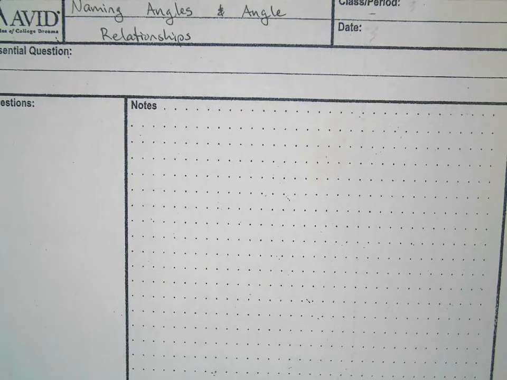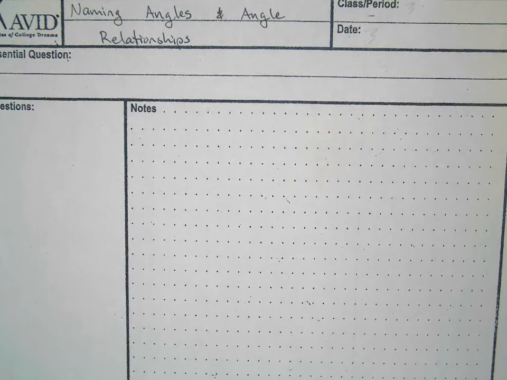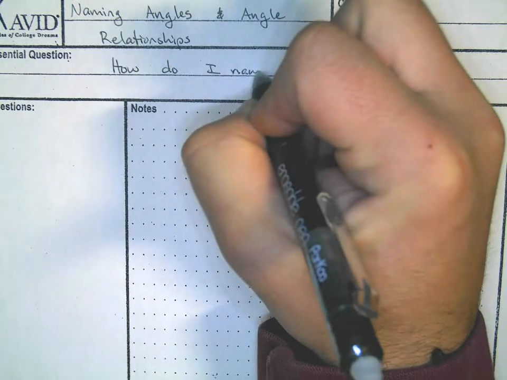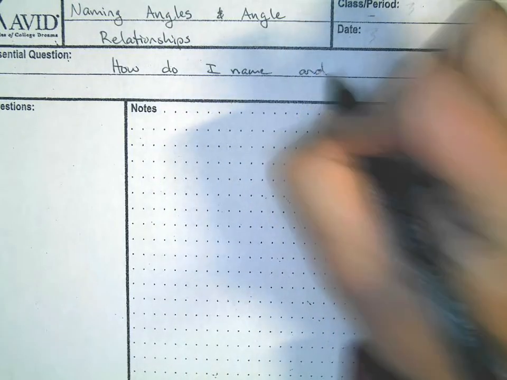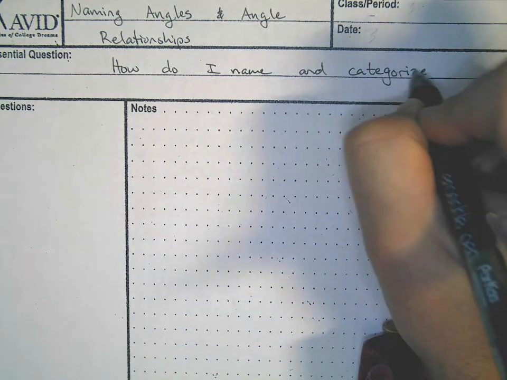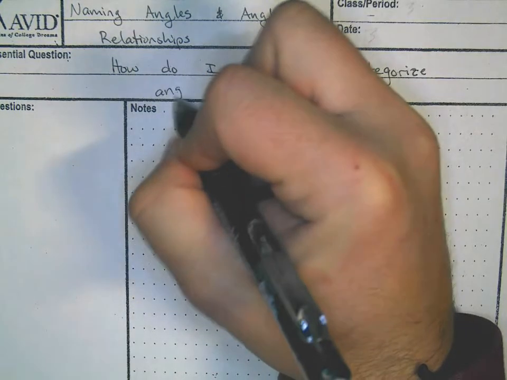Okay, and then our essential question will be, how do I name and categorize angles?